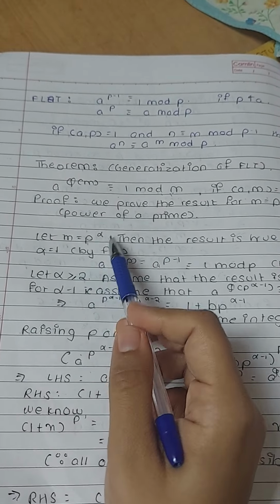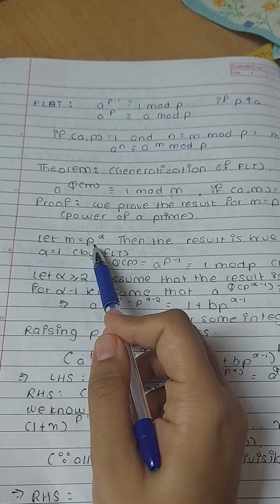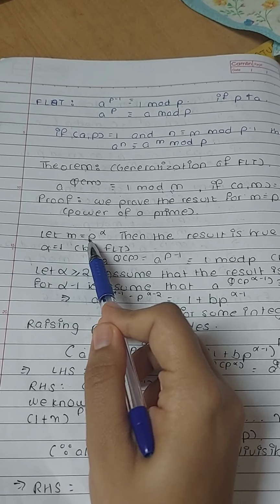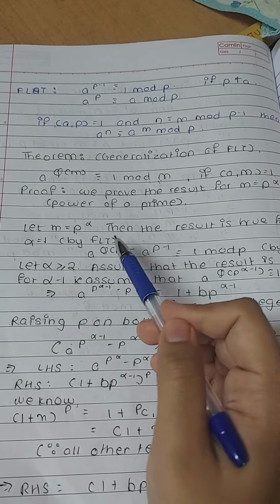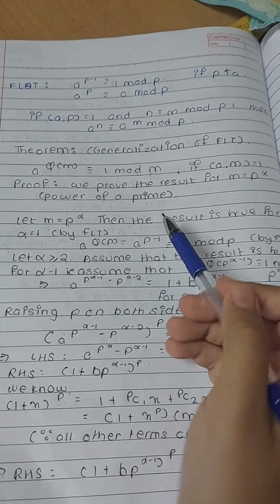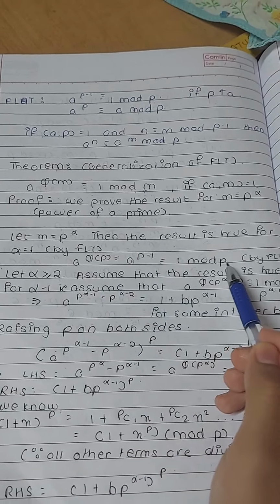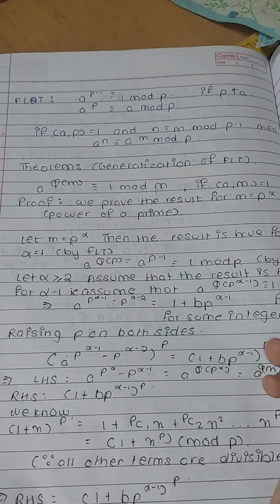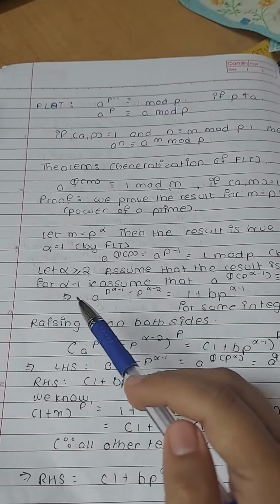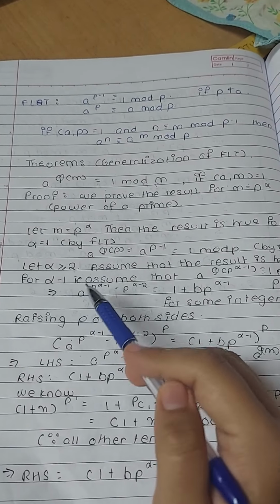Now let m be equal to p to the power alpha. If alpha is 1, then m is equal to p. So a to the power totient of p is a to the power p minus 1, because totient of prime is prime minus 1, right? And it's congruent to 1 mod p, because we know that by FLT. That was the proof of FLT. But the problem comes when alpha is greater than or equal to 2.